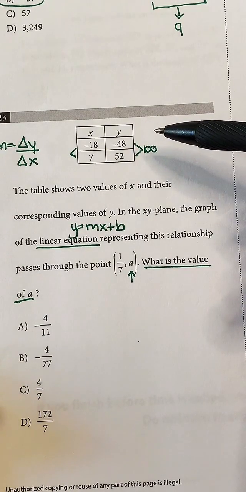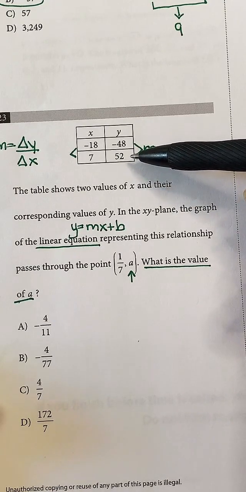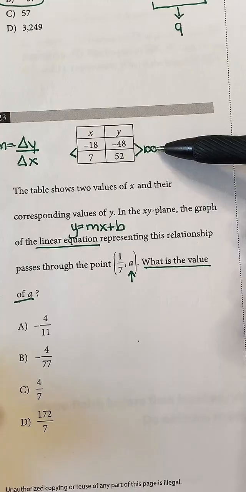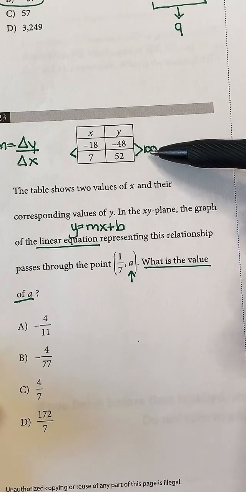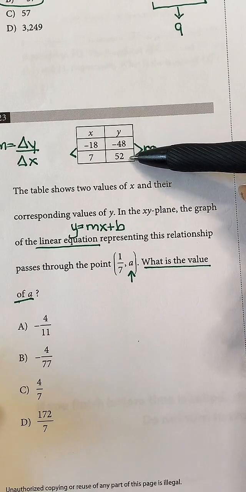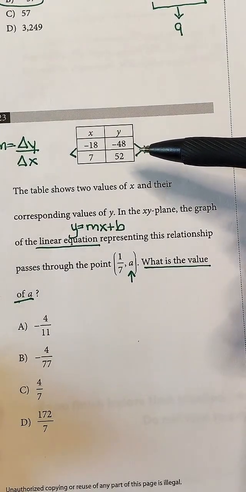Okay, what's 100 minus 48? 52. Thank you. There we go. So that's why we're using 100, because if I'm at negative 48 and I add 100, I'm going to get up to 52. Okay. Yeah, I'm doing the change. They're like, can't you just do the change?